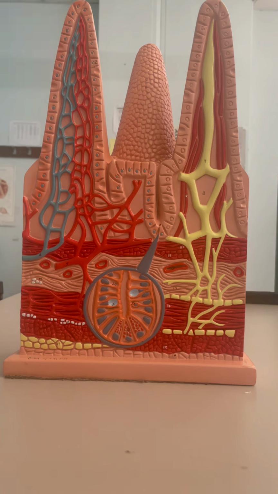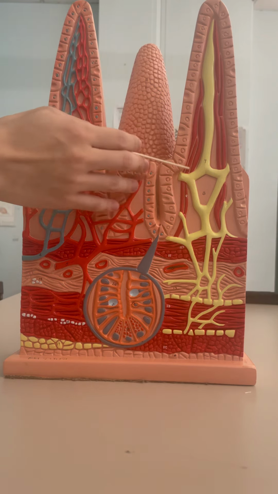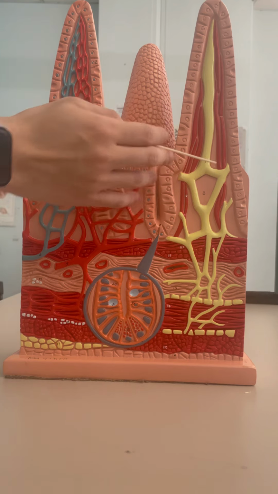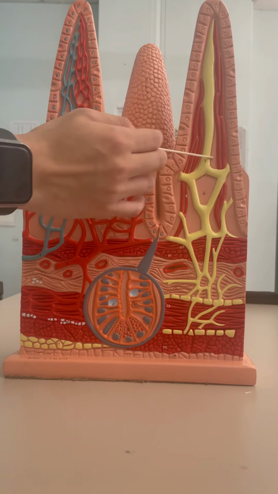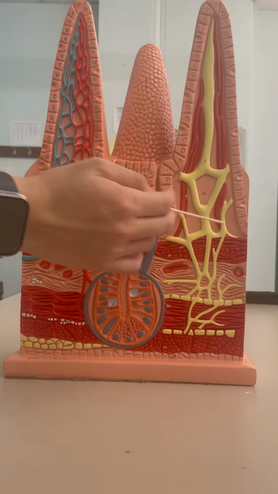We need to know the structures inside the small intestines themselves. We have just the capillaries, where a lot of your nutrients get absorbed. However, fats, because they're too big, get absorbed through this yellow gland called the lacteal gland. The tissue making up the mucosal layer is called the lamina propria. So all these spaces in between.